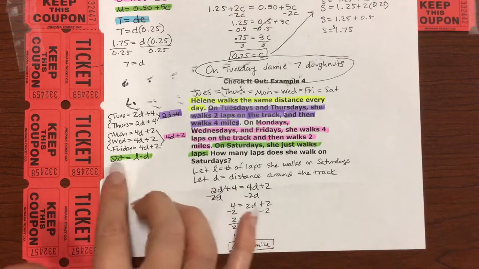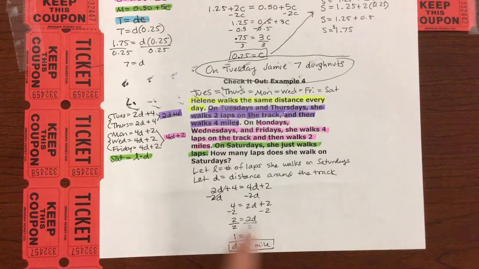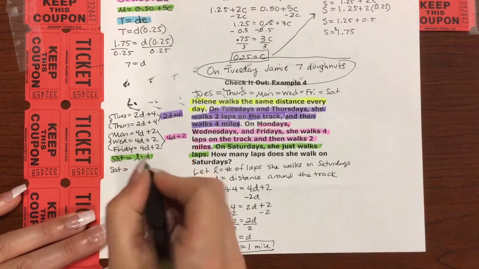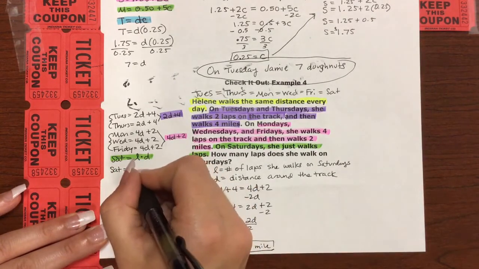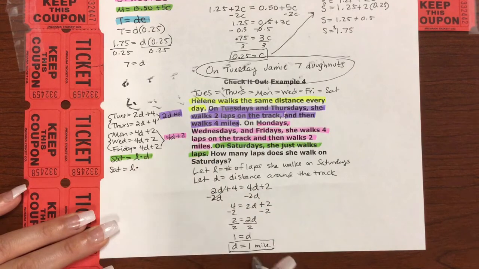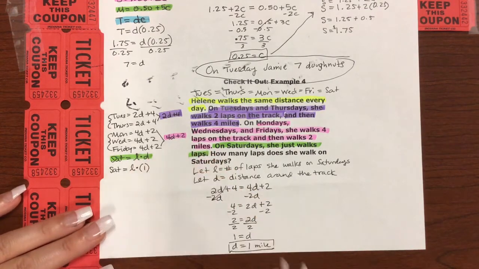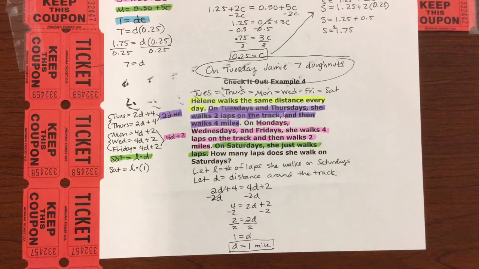There were 3 pieces that we didn't know originally. We just found out D equals 1. So now we know 1 of those pieces. We don't know the total distance for Saturday, and we don't know the number of laps, but we do know that the distance for each lap is 1 mile.